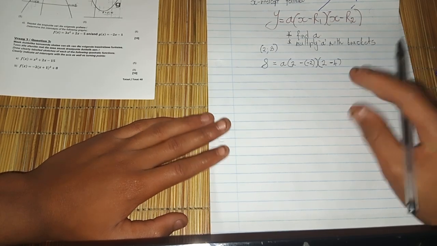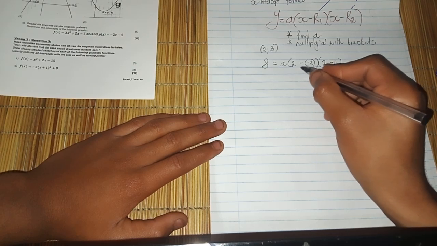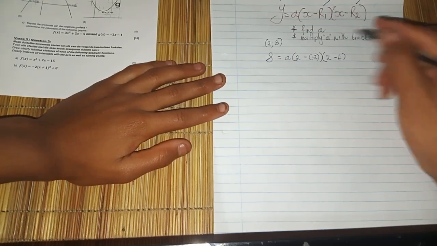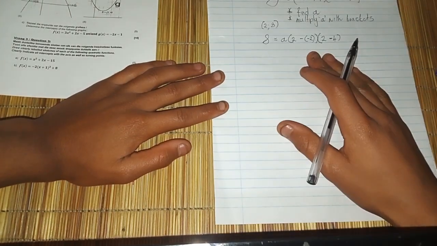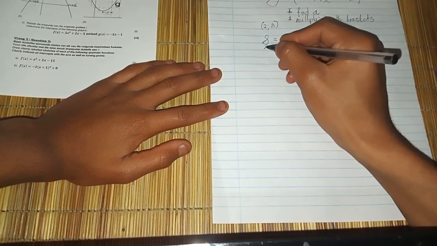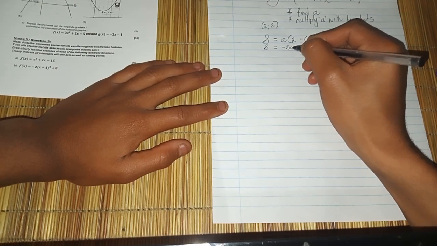Okay. Now, look what's going to happen here. If you multiply all the things inside, this, I'm not going to multiply it, you guys should know how to multiply. This is going to be 8 is equal to negative 8a.